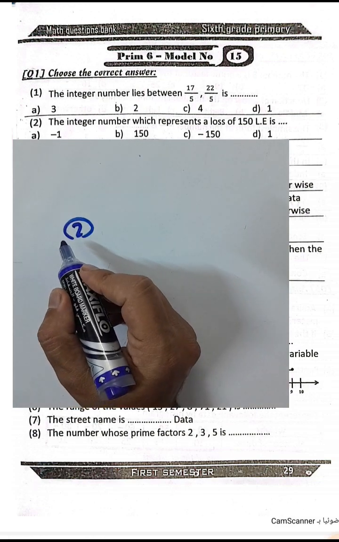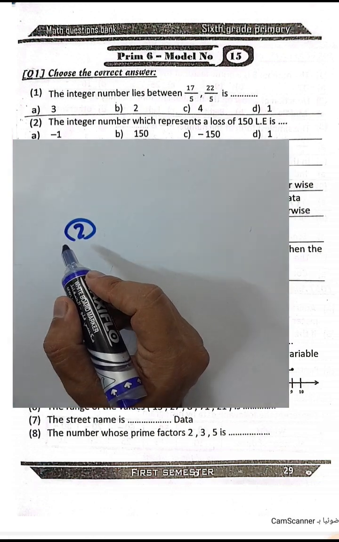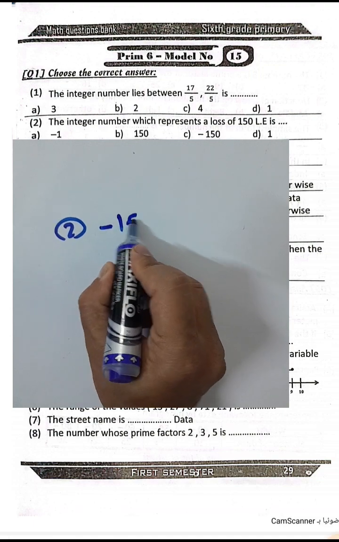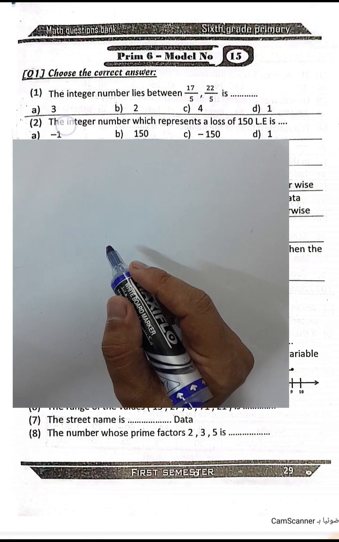Question number 2. The integer number which represents a loss of 150 Egyptian lira will be negative 150. But profit will be 150.